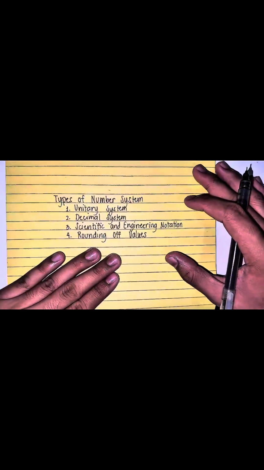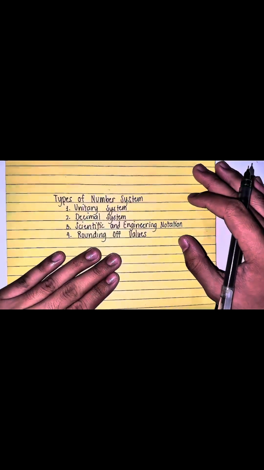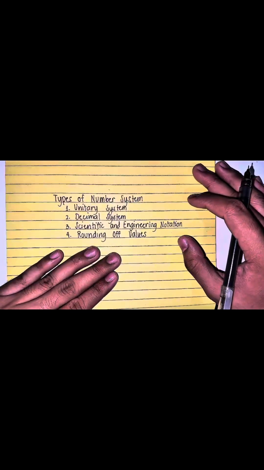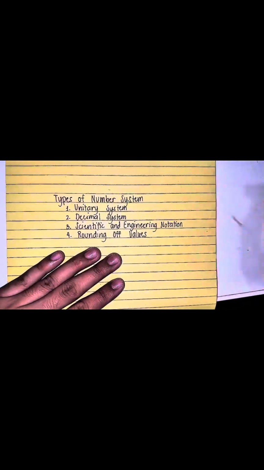These are the four types of number system. Number 1, unitary system. Number 2, decimal system. Number 3, scientific and engineering notation. And number 4, rounding of values. So now, let's talk about unitary system.